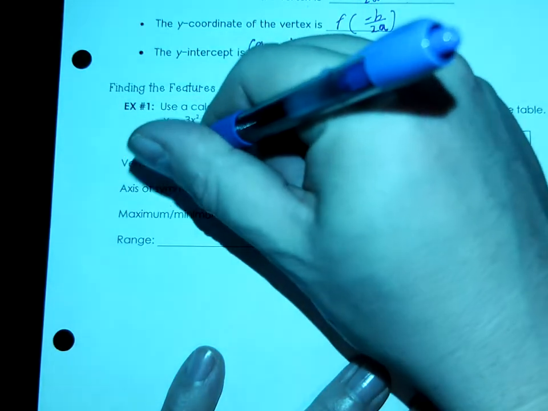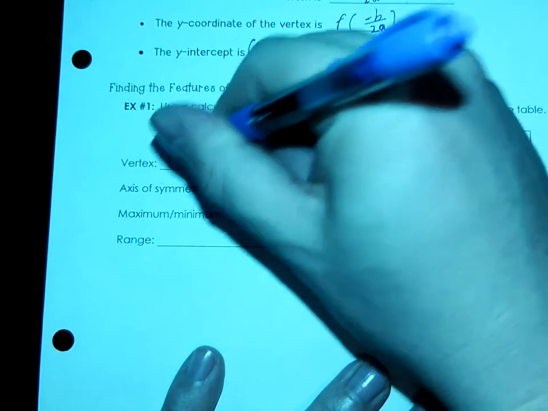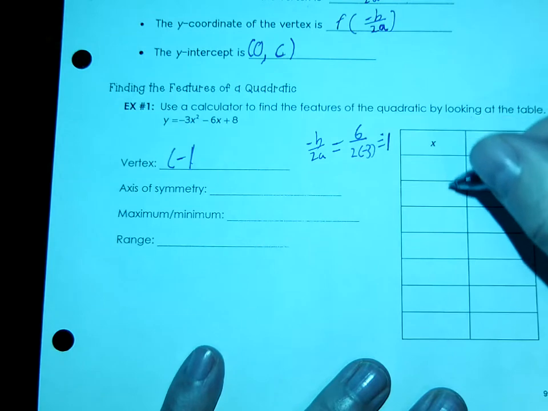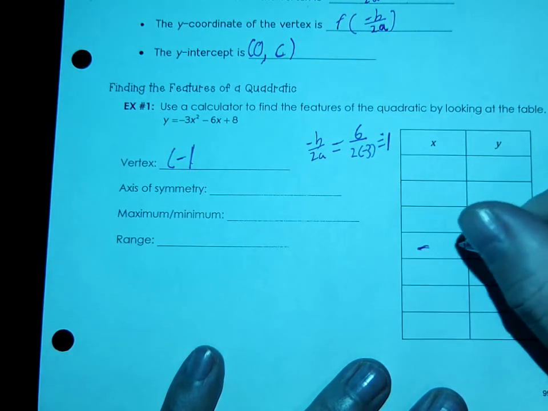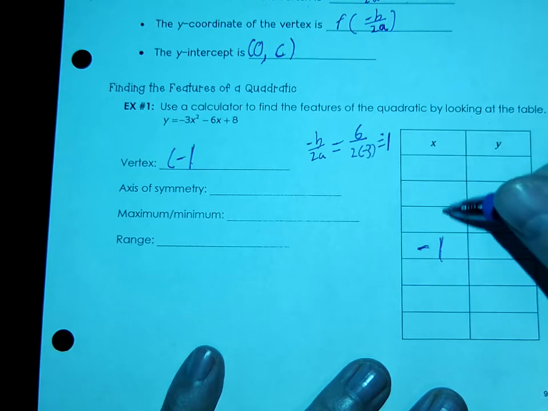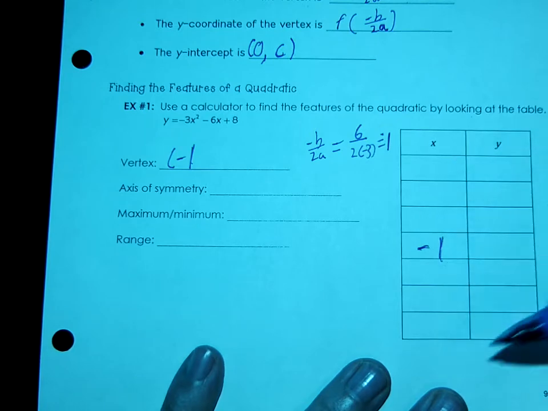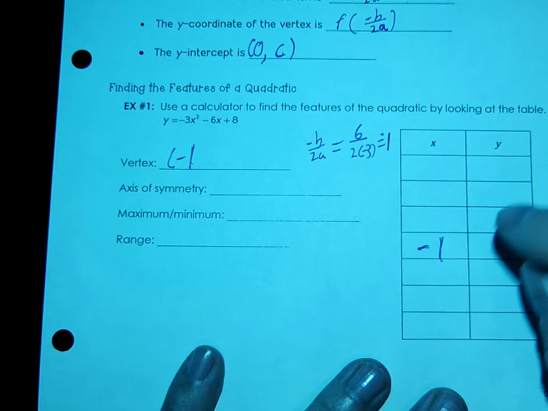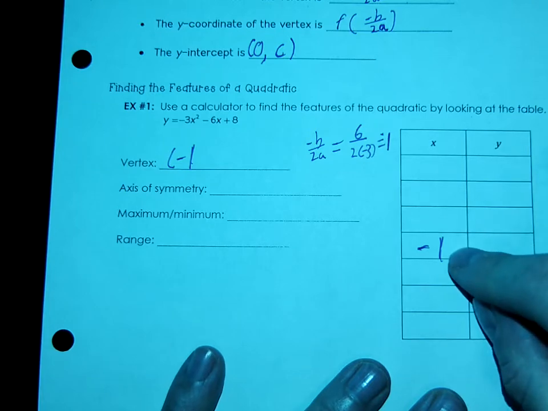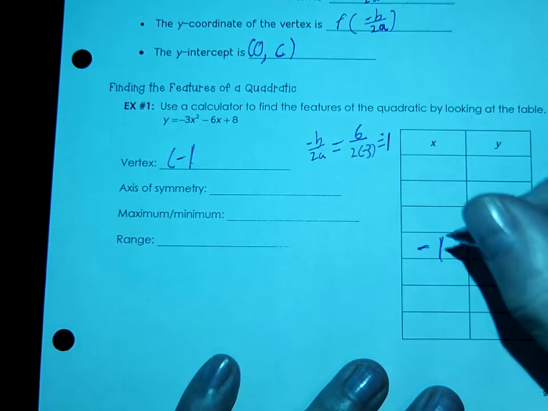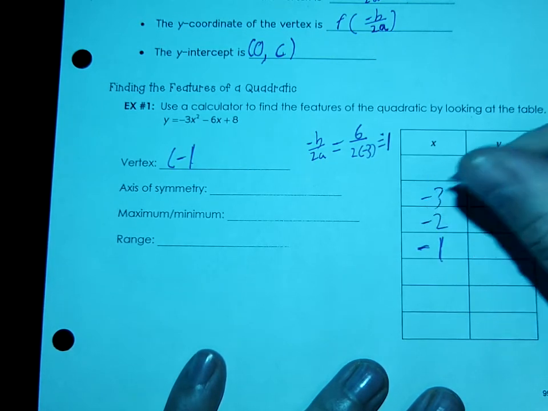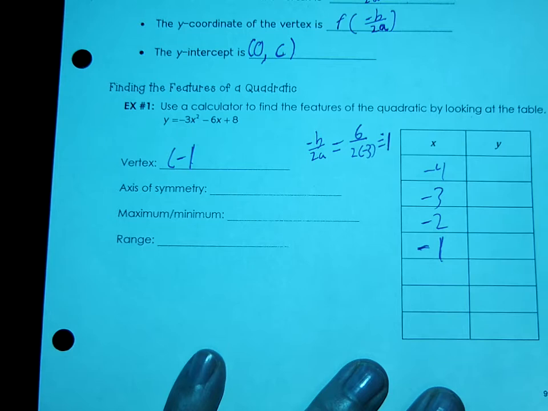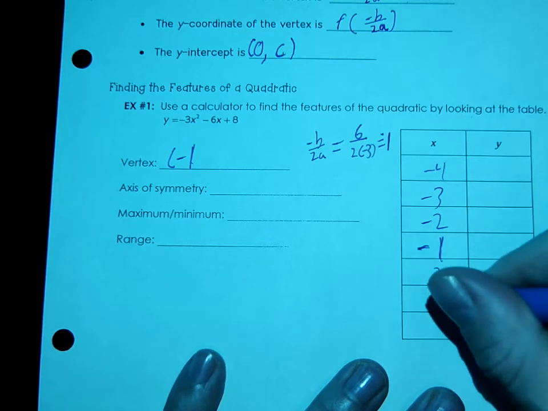What that means about my chart here, if I'm doing this by hand, is that negative 1 is going to be in the middle. So I've got 3 values to the left of the vertex and 3 values to the right of the vertex I'm going to evaluate. This is my vertex, my x-coordinate, and my vertex. And now what I'm simply going to do with this input-output chart is evaluate every value 3 below my vertex and every value 3 above.